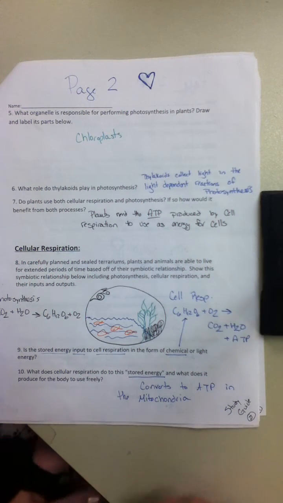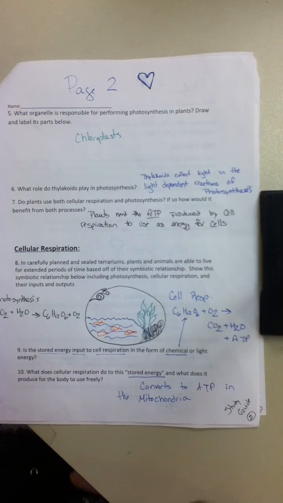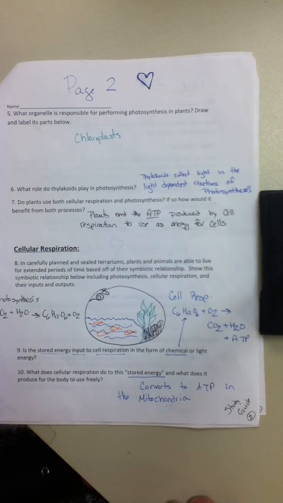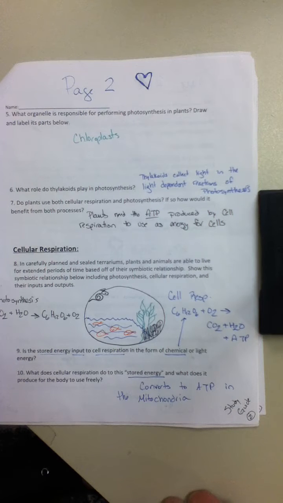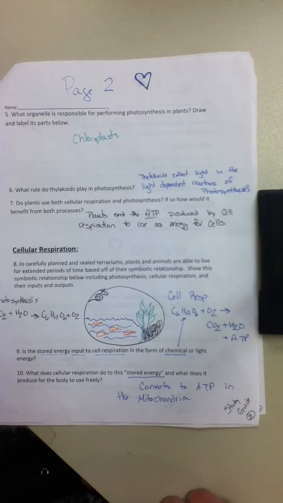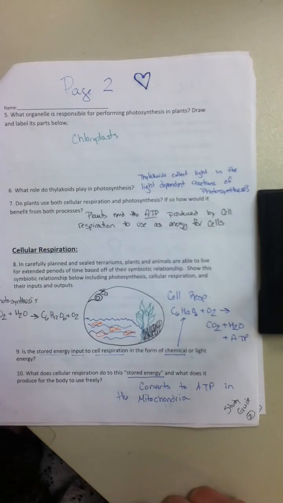Page 2 of the Unit 4 study guide. Number 5 picks up where we left off with what organelle is responsible for performing photosynthesis. We're going to be looking at a chloroplast. What role do thylakoids play in photosynthesis?